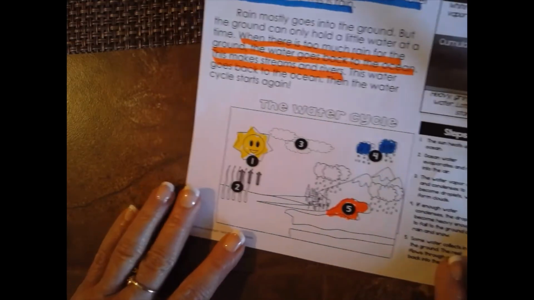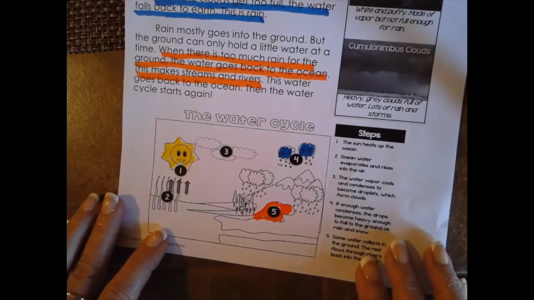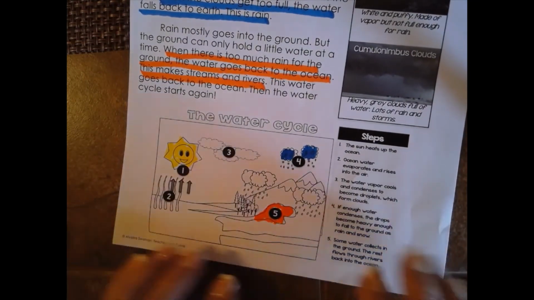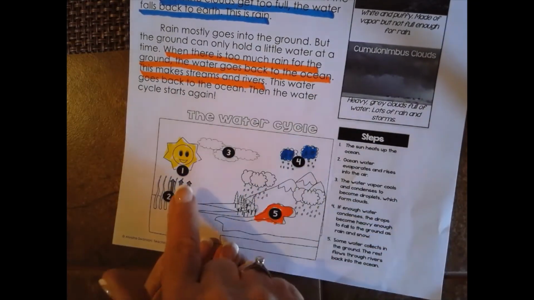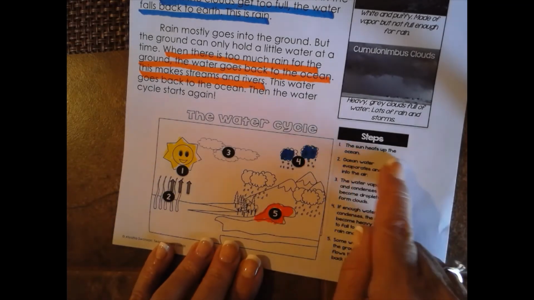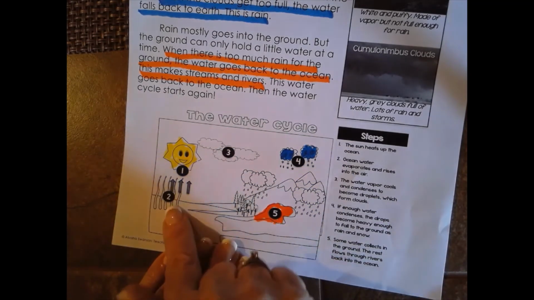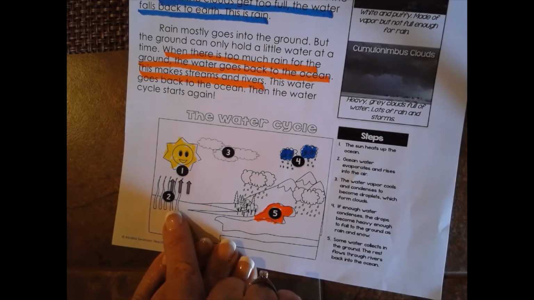And now, boys and girls, let's look at the diagram at the bottom of our page. The water cycle. Step number 1, the sun heats up the ocean. Step number 2, ocean water evaporates and rises into the air.